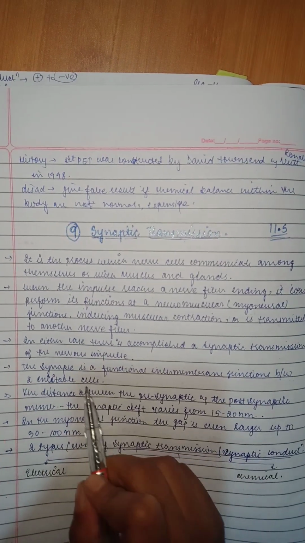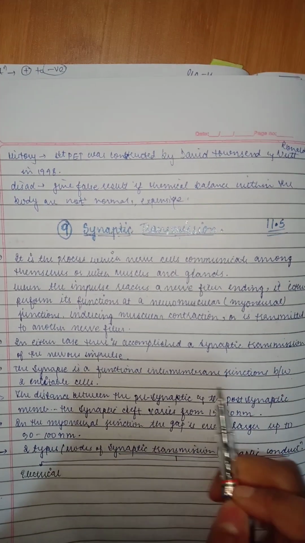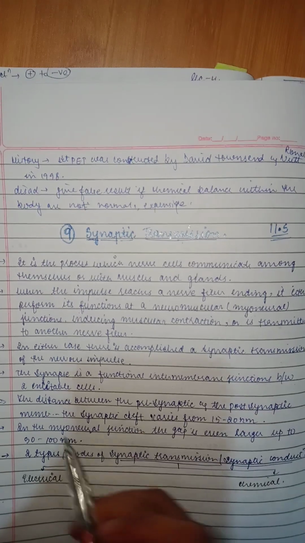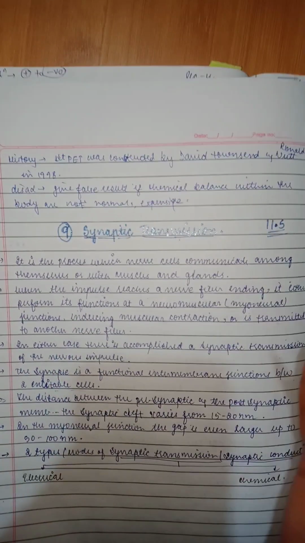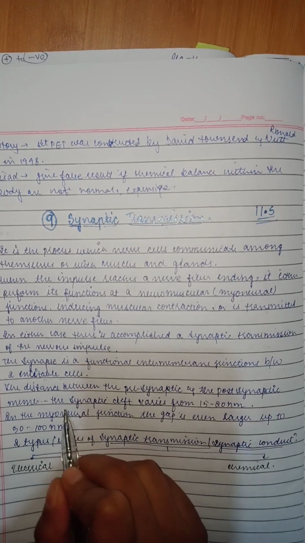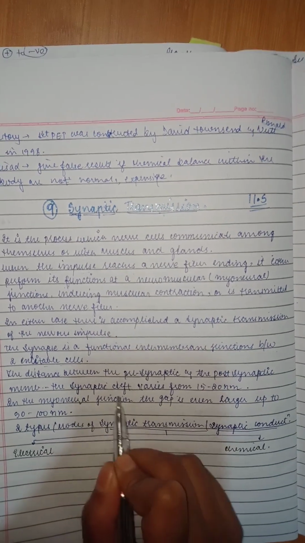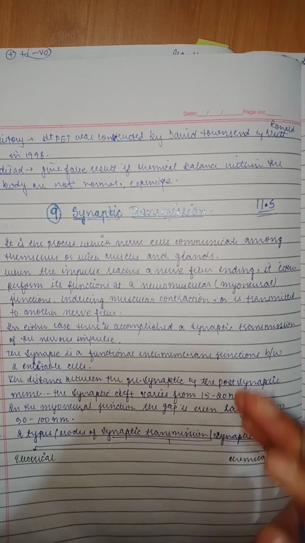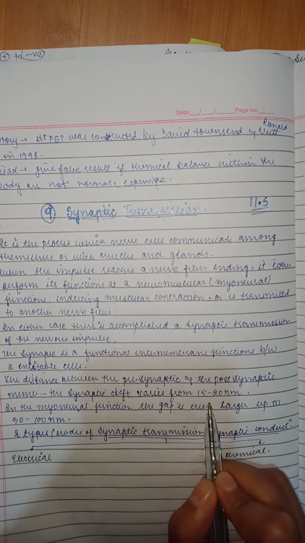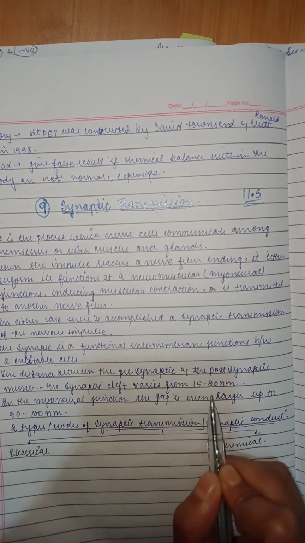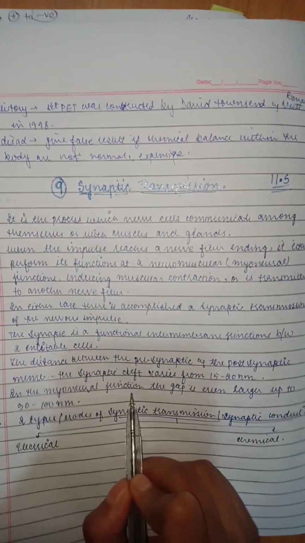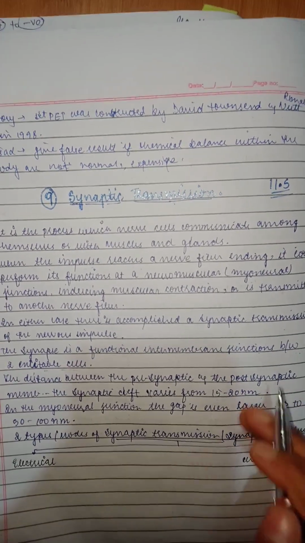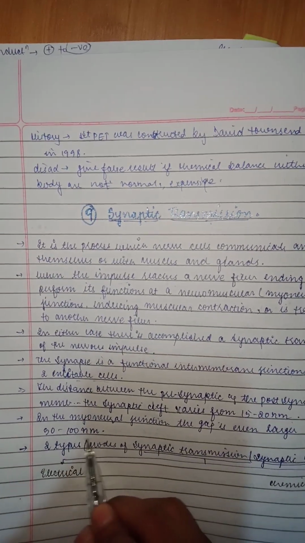The synapse is a functional intermembrane junction between two excitable cells. The distance between the presynaptic and the postsynaptic membrane is known as the synaptic cleft. It varies from 15 to 20 nanometers. In a myoneural junction, the gap is even larger, up to 50 to 100 nanometers.